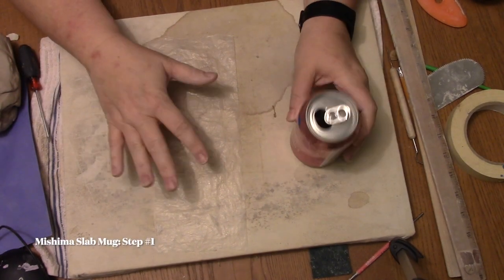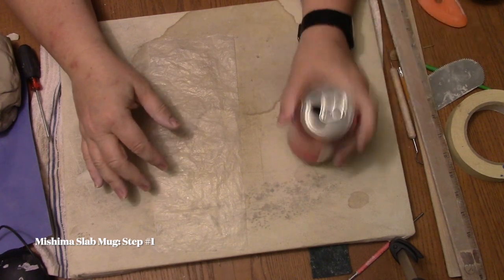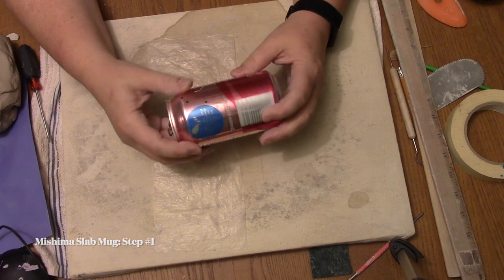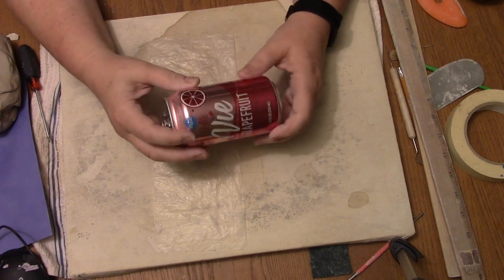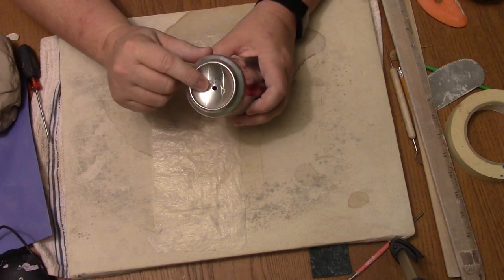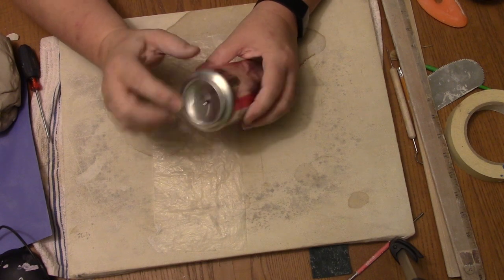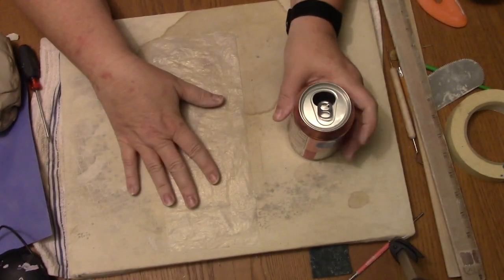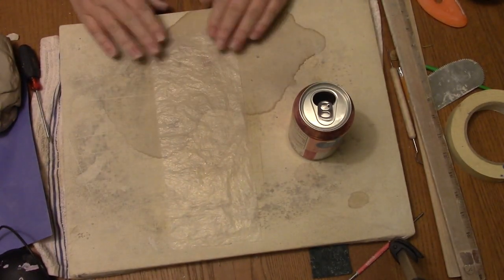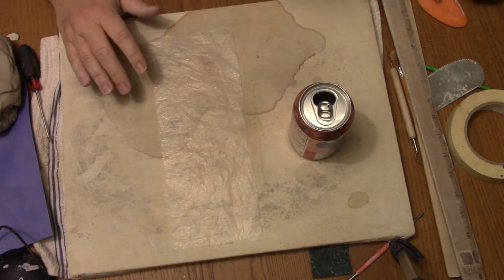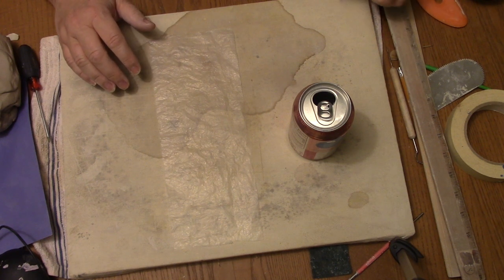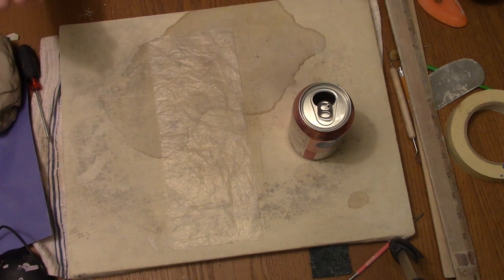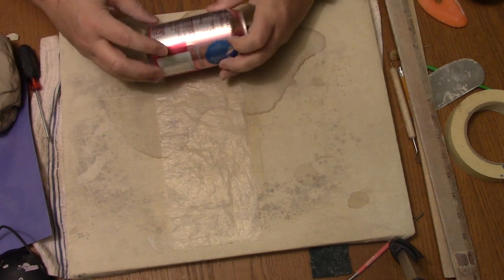So the first thing that we need to do when we are making our mug is we need to get a 12-ounce soda can and a piece of plastic. As far as the soda can, you want to make sure that it doesn't have dents in it. And you also want to put a hole in the bottom so that when you remove it from the clay form, it does not create a vacuum. As far as the piece of plastic, you're going to need something a little bit thicker than, say, a grocery bag or saran wrap. So I usually use a little bit of a clay bag. Something like the thickness of a Ziploc bag will work.